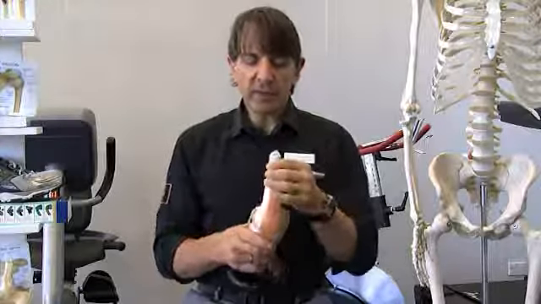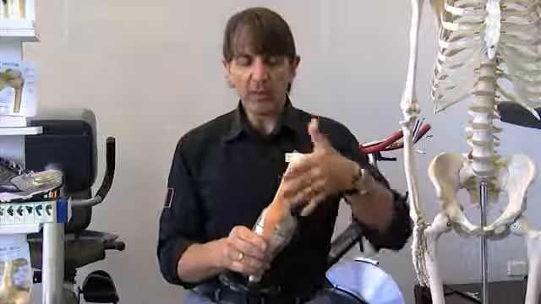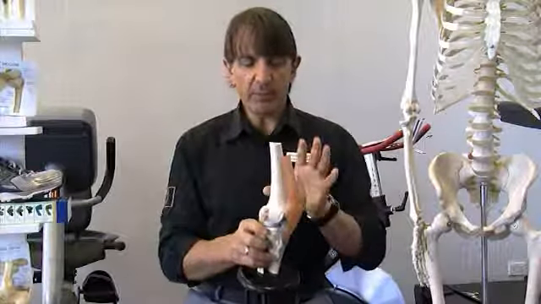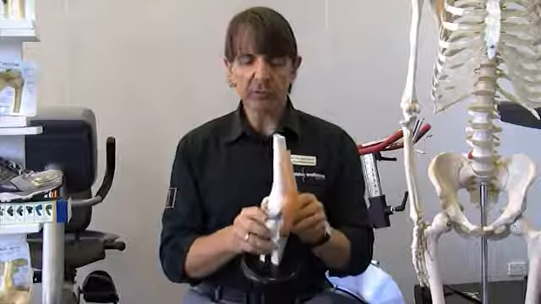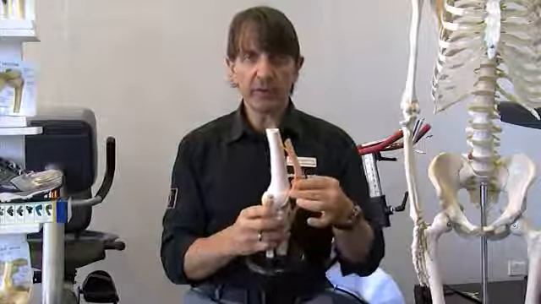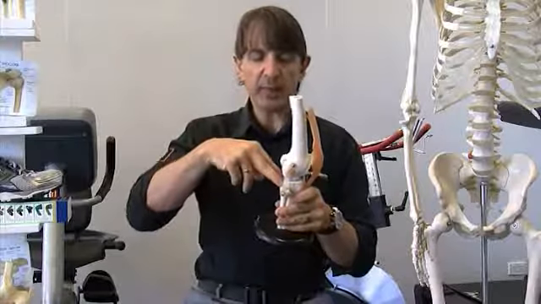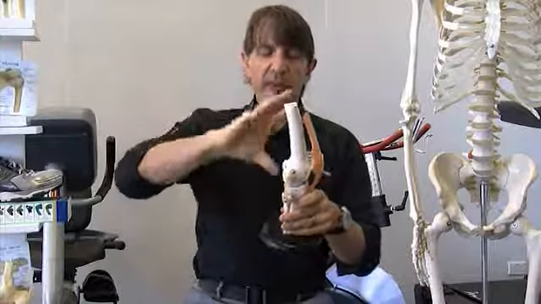Two other factors, and they're interrelated. One is quadriceps tightness and hamstrings tightness. And both those aspects, of course, are very, very important to what happens behind the kneecap. The hamstrings attach back at this point here below the knee joint.